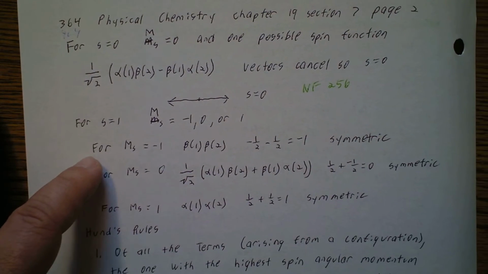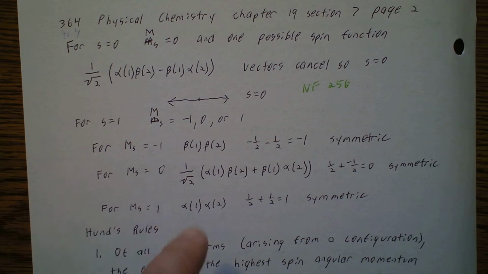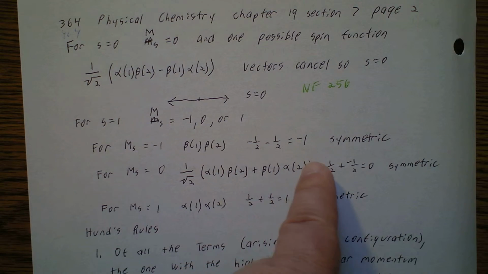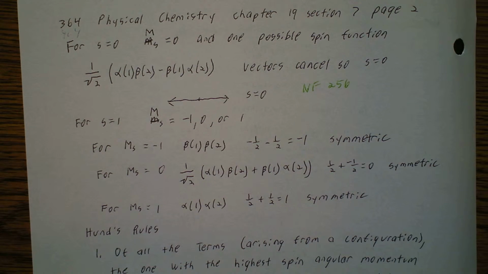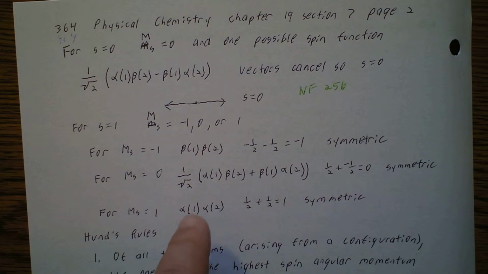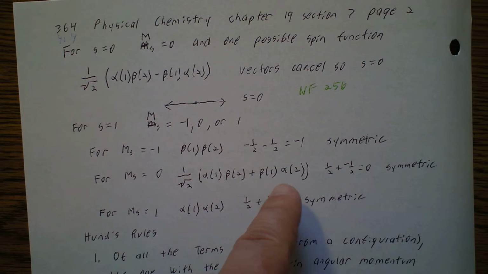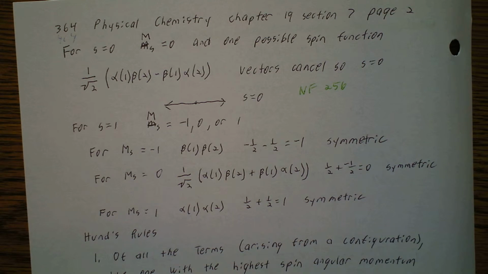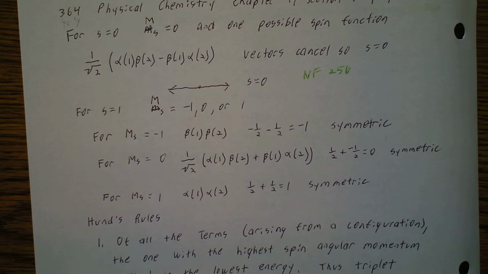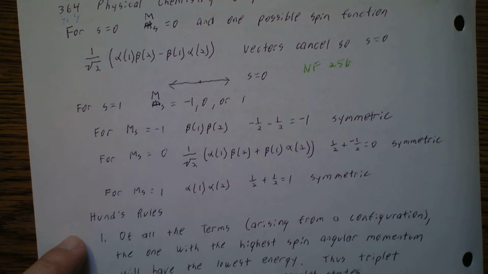So we have, for MS equals negative 1, we get beta 1 beta 2. So we get minus 1/2 minus 1/2, that's minus 1, that's symmetric. And then for MS equals 0, we get 1 over the square root of 2 times alpha 1 beta 2 plus beta 1 alpha 2. That's 1/2 plus negative 1/2, that's equal to 0, that's symmetric. And for MS equals 1, we get alpha 1 alpha 2, that's 1/2 plus 1/2 equals 1, and that's symmetric.